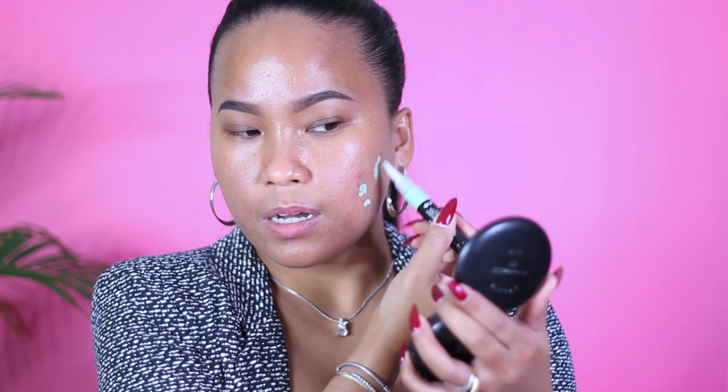I have a little bit of redness. My blemishes are a little bit red, so I'm going to use a green corrector to cover it. I'm going to apply here. I have a bit of redness here, guys, there. So I'm going to just blend.